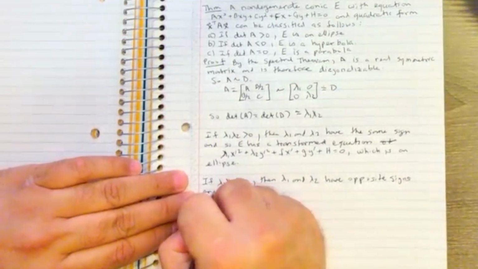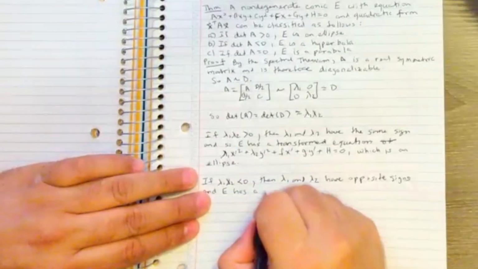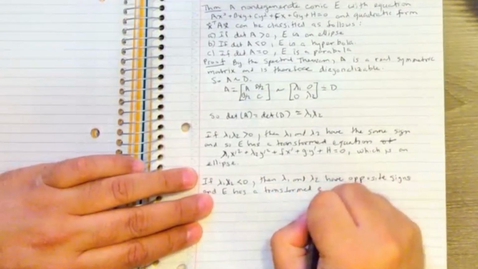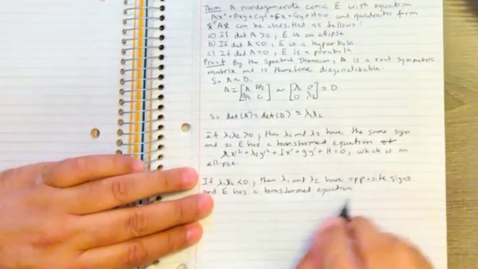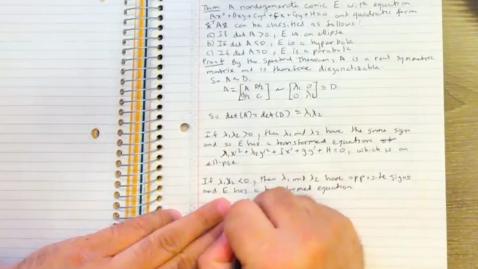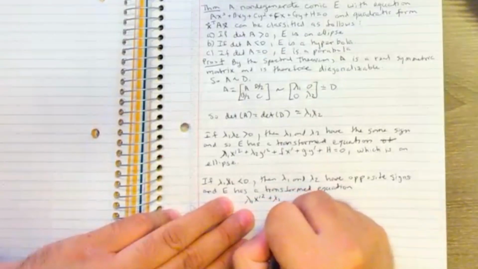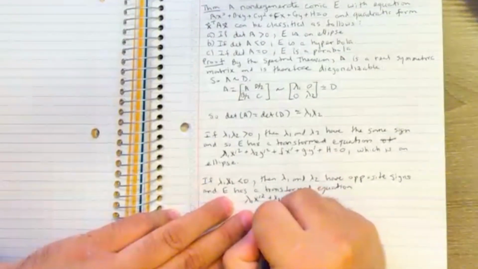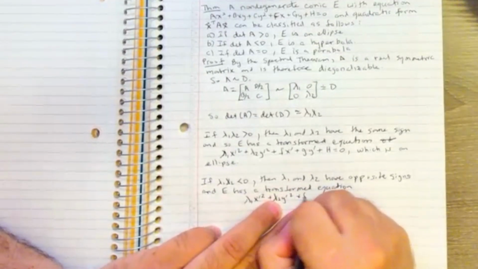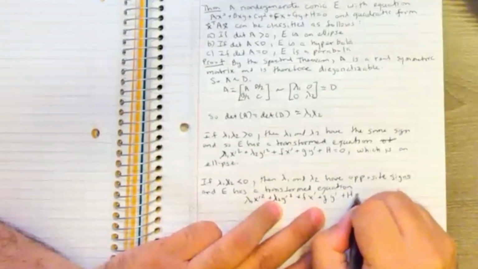And so again, the conic E has a transformed equation, that is, an equation in a different coordinate system, of the same form: lambda 1 times x prime squared plus lambda 2 times y prime squared plus some coefficient times x prime plus some coefficient times y prime plus h is equal to 0.